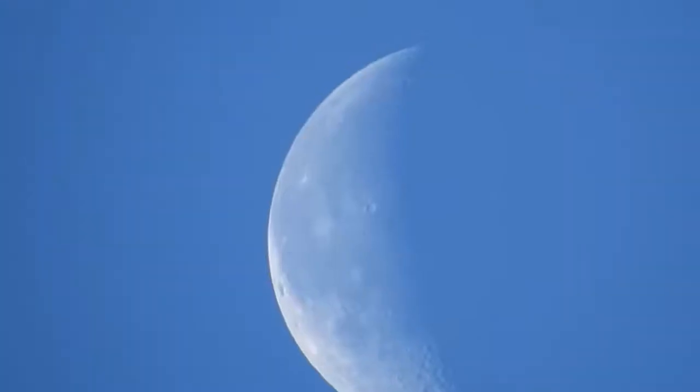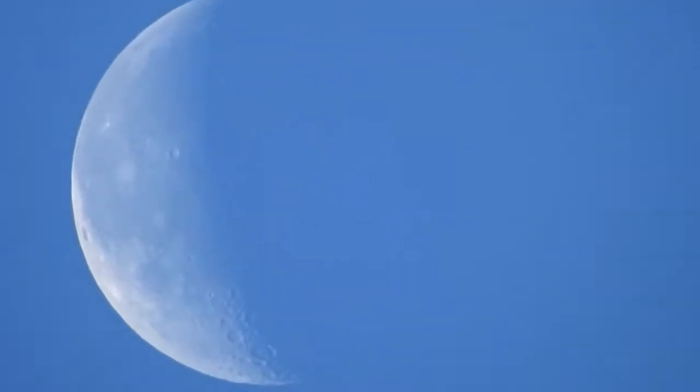Look, the moon isn't a solid object because you can see blue sky through it during the day. Obviously, it's not a solid.